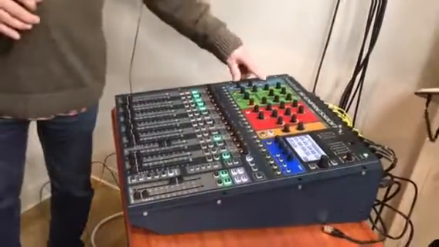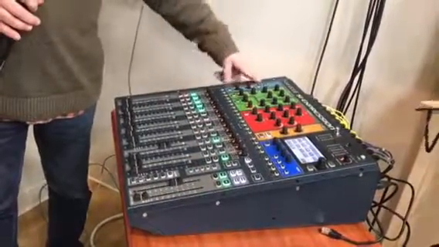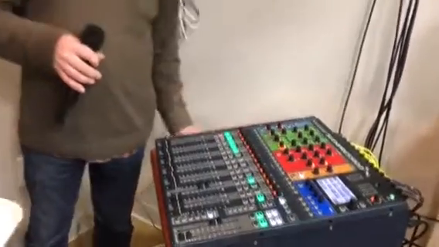It's not going to hurt. We need to label that 48 volt on everything, but I don't recommend it. I would just use it.